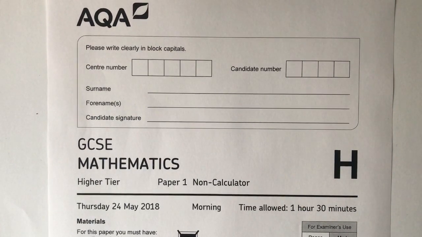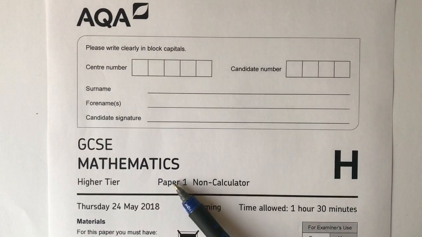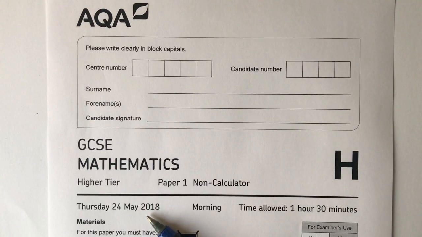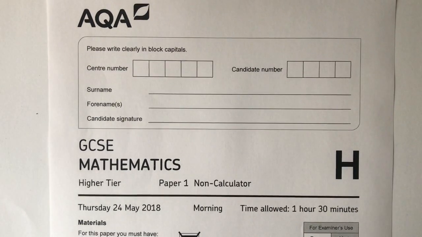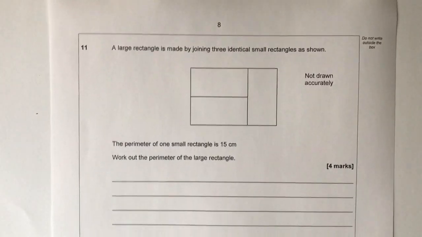Hi, this is video 2 in the playlist where we're going to have a look through the AQA paper 1, and it's actually June 2018. On the last video we finished at question number 10. From this video we're going to be looking at question number 11 onwards. Please do have a go at each of the questions, stop the video, have a go, and then compare your solution through. Okay, let's have a look then at question number 11.